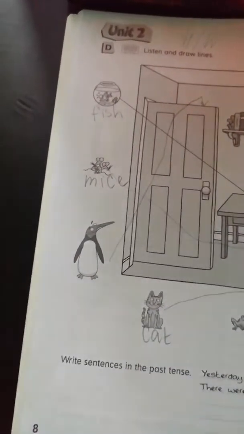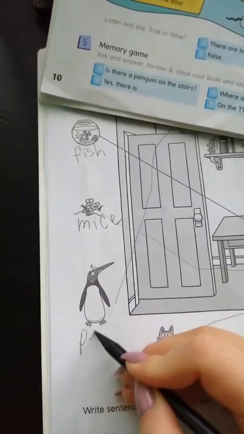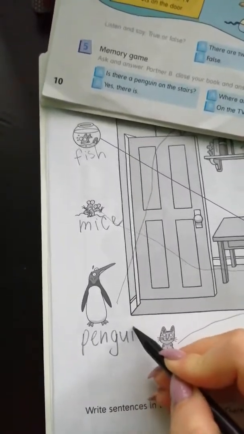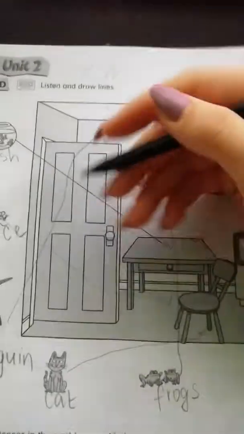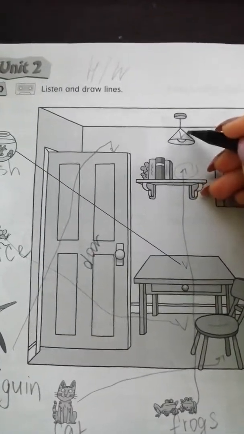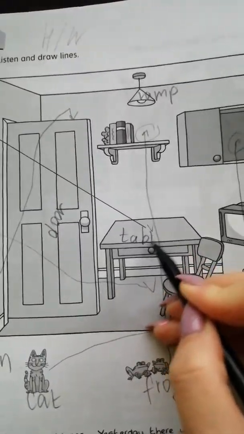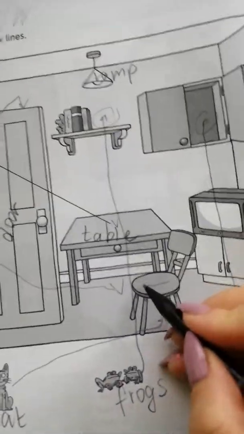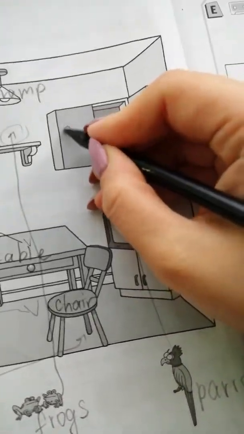Yeah, there were all these words. You can put it right in front of you. That is a penguin. So also, in order to do the exercise, we have to write down some words in the picture. That is a door. That is a lamp. That is a table. That is a chair. That is a cupboard.